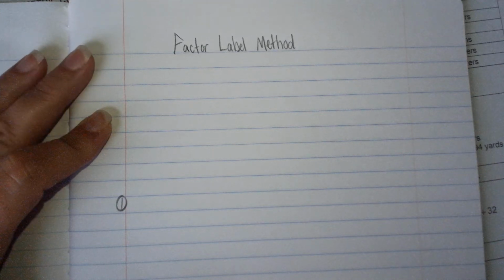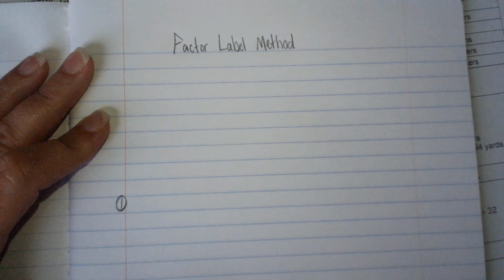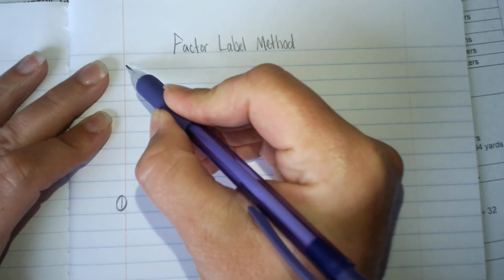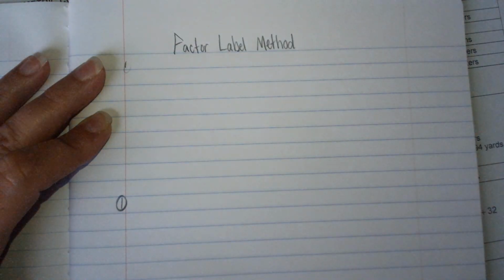Number 1 says, how many deciliters are there in 0.0083 milliliters? So the first step for the factor label method is to find the unit that you have.